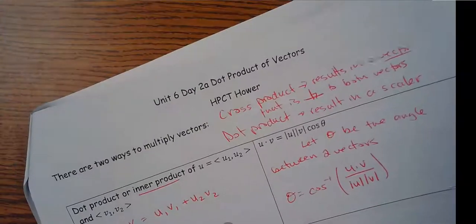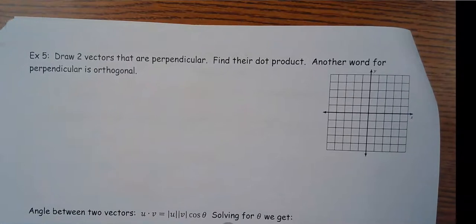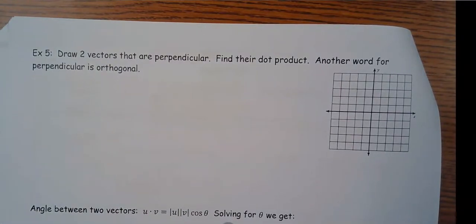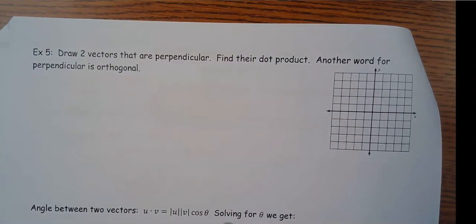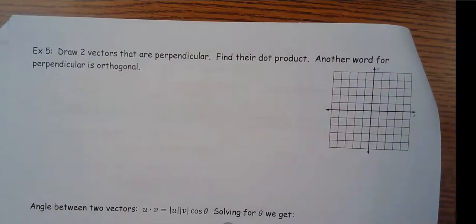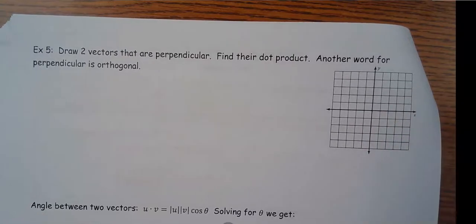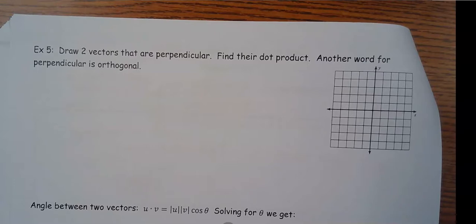Okay, now let's go to the back side. And you kind of got options here. So I would really like for you to pick a different picture than I do. It says to draw two vectors that are perpendicular to each other. So they have to be perpendicular in some way. You can do straight up and down, left and right. If you did this one has a slope of 1, that's a slope of -1, because those are perpendicular. Just remember, opposite reciprocals for slope would be perpendicular.